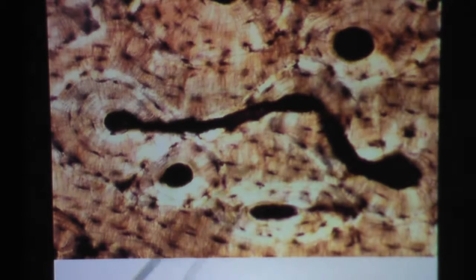Okay, here's another look at multiple osteons in compact bone. Make sure you see all the parts of compact bone, such as central canal, lamella, osteocytes in lacuna, and the fine little lines called canaliculi.